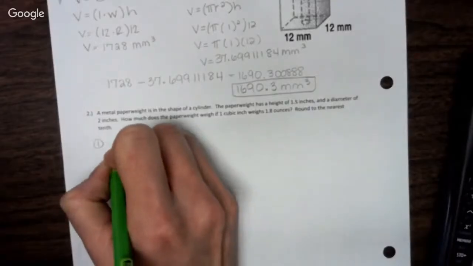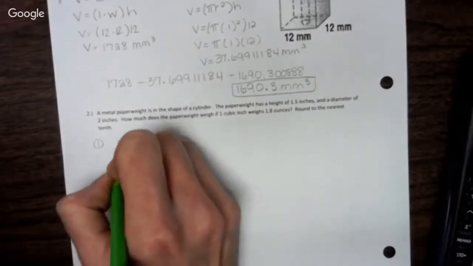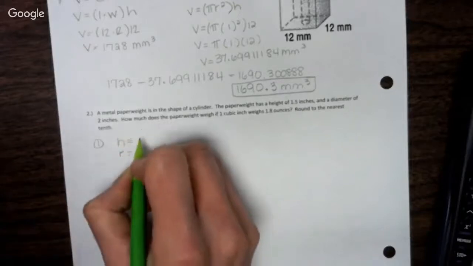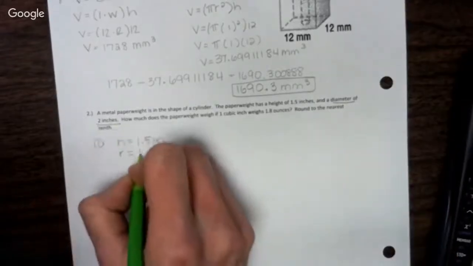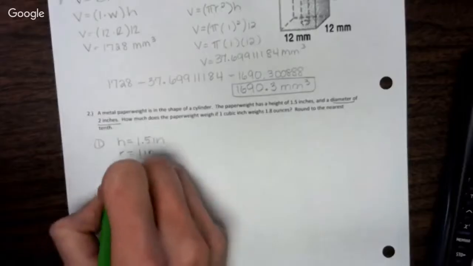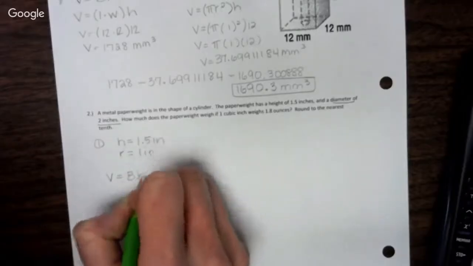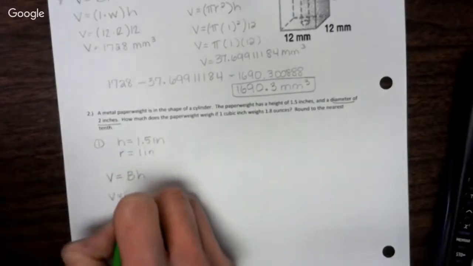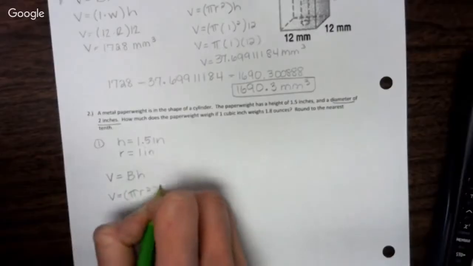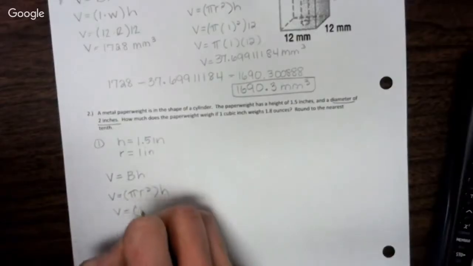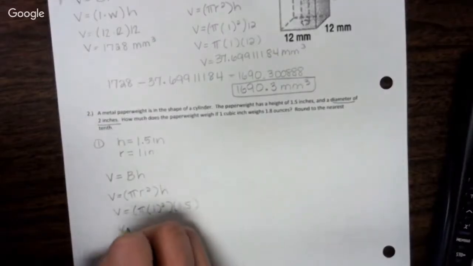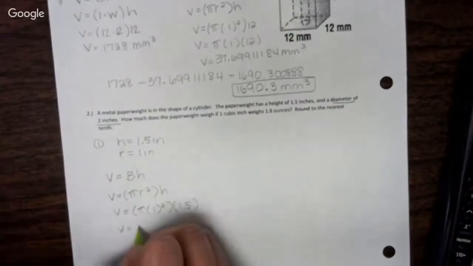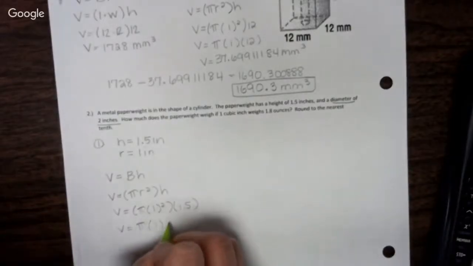So we need to know our height and we need to know our radius. Well, our height would be 1.5 inches. The diameter is 2 inches, which means the radius would be 1 inch. So now we can do big B times H. It's a cylinder. So our big B is pi r squared. So pi times 1 squared times 1.5. Exponents first. 1 squared is 1.